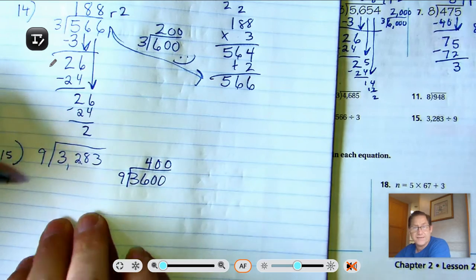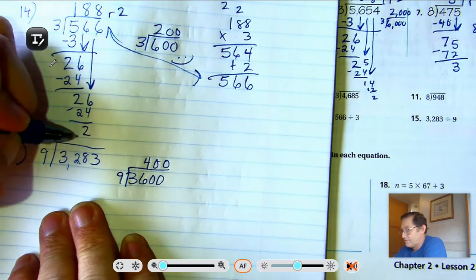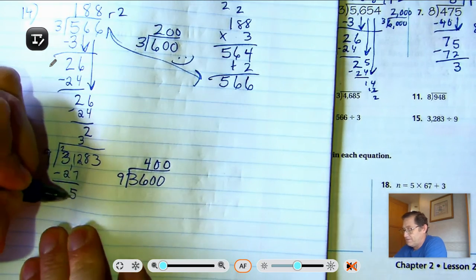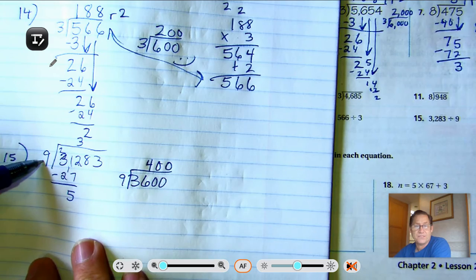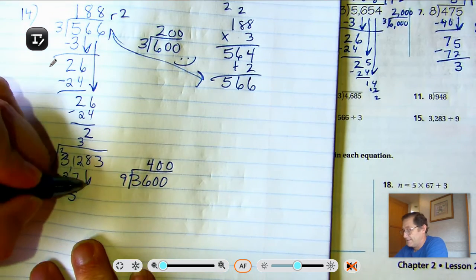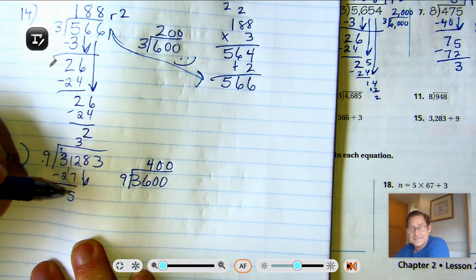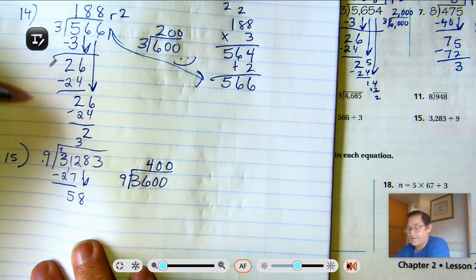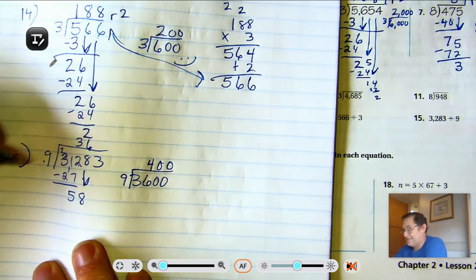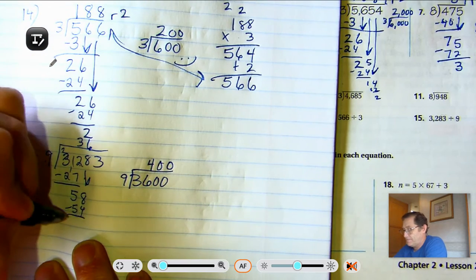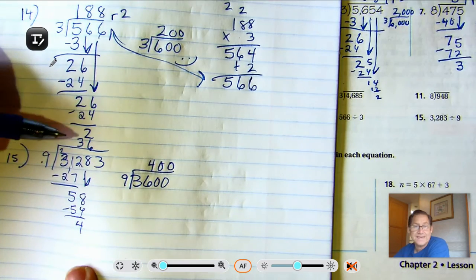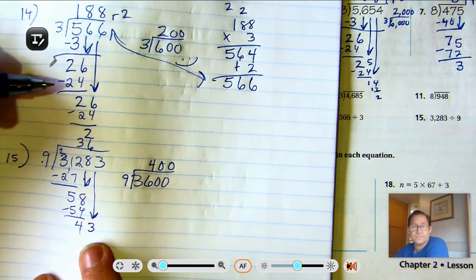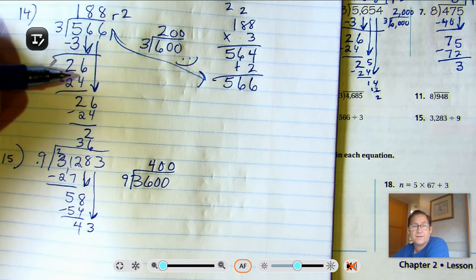So my first digit is going to be in the hundreds place. 9 times 3 is 27 with a remainder of 5. So 5 can't be shared with 9. So think of that as 50 tens plus the 8 tens we already have. 58 divided by 9 is 6. 9 times 6 is 54. Subtract, we're left with 4 tens. We'll think of those 4 tens as 40 ones. Bring down the other 3 ones.